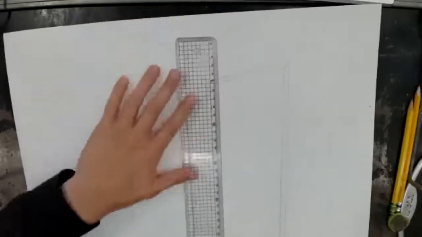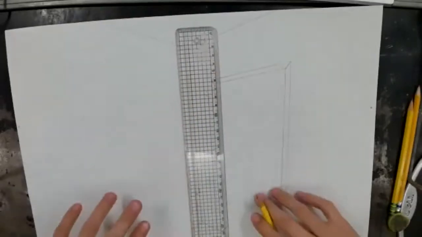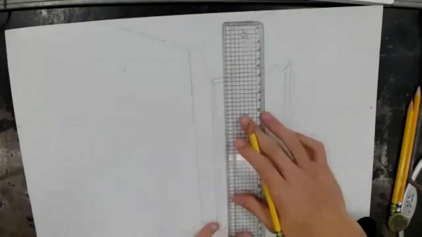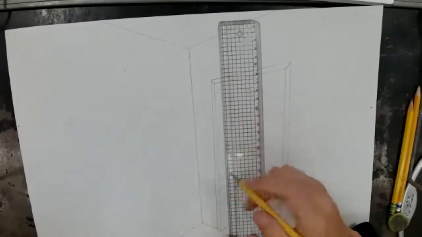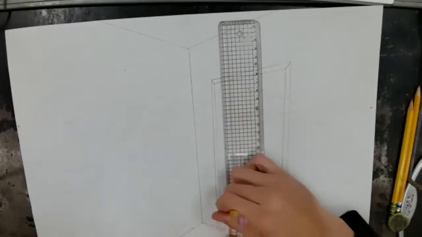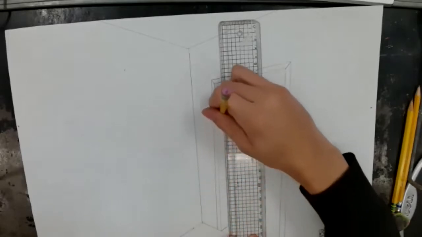So now, a vertical line up and down, make sure it's straight, to close that wall.